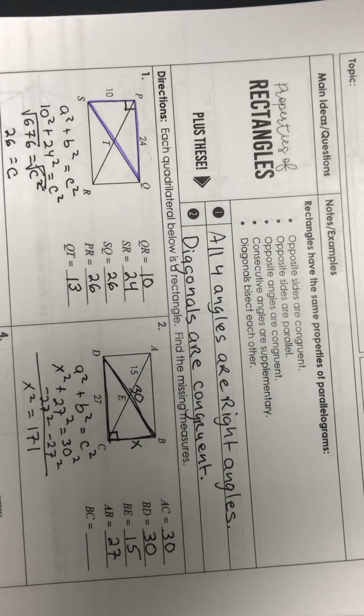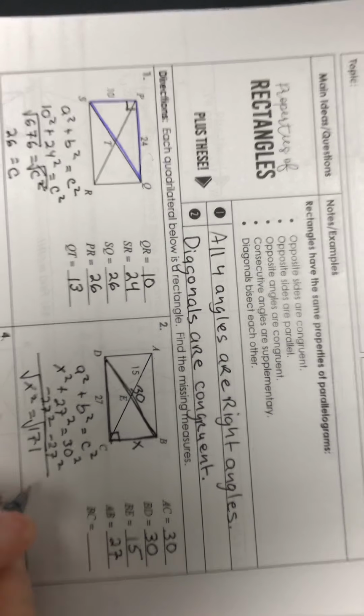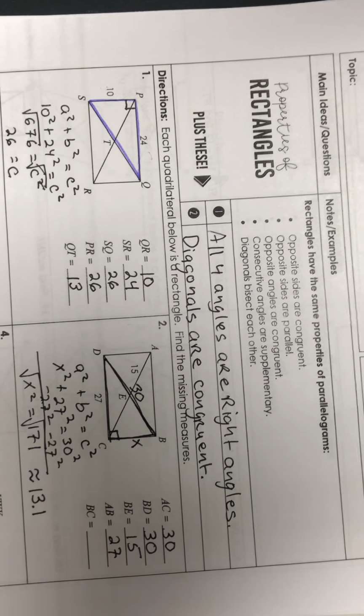Okay. Then, to undo the square, we have to take the square root of both sides. You get a decimal. Goes on forever. We need to round that. This is approximately equal to, we're going to round to 1 decimal place, 13.1.